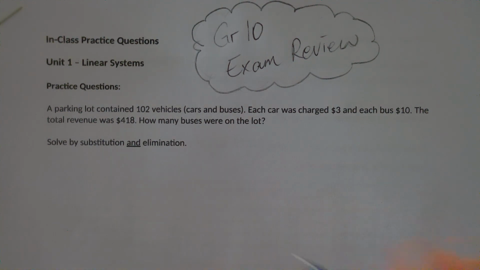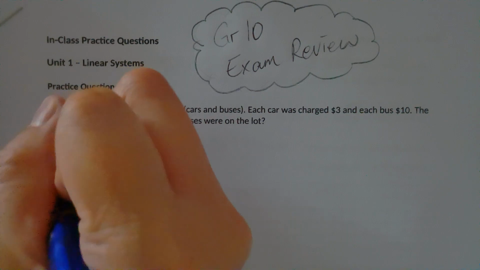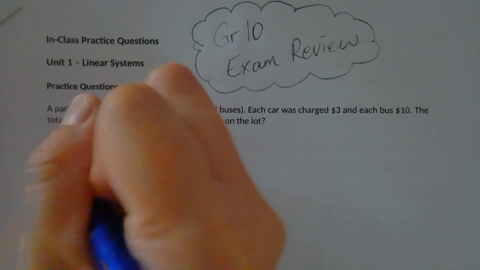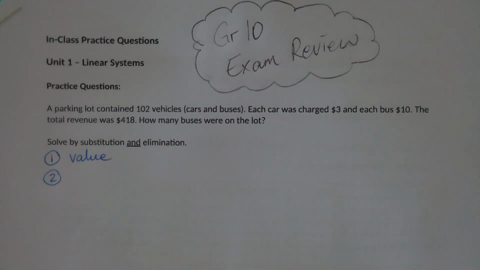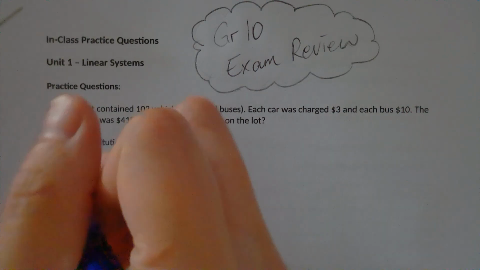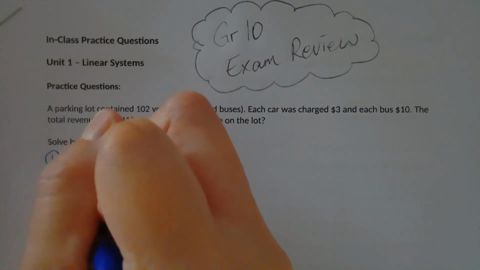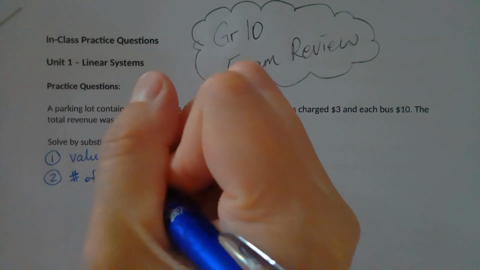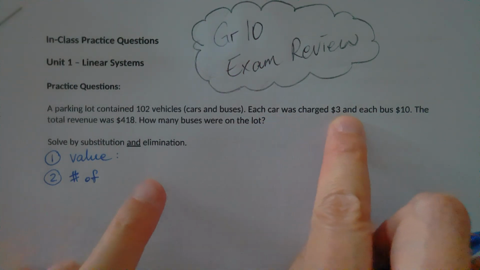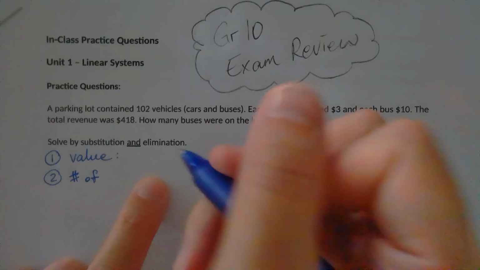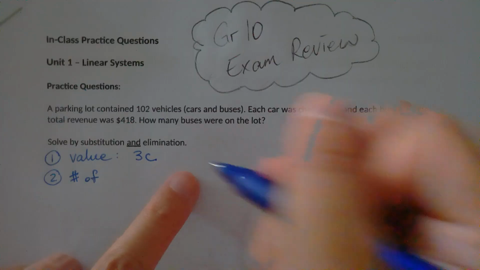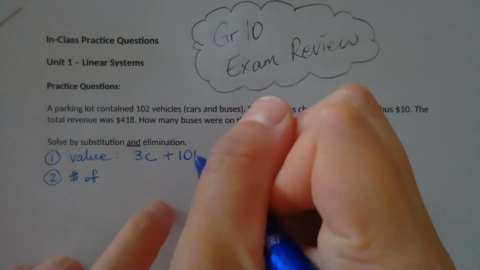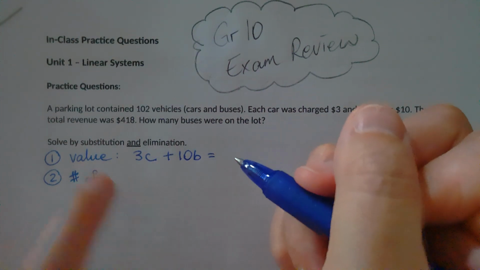All right. So when you build your two equations, remember the first equation that you want to build deals with the value, and the second equation deals with the number of. Okay, so for the first equation, if each car is $3, you have 3C, and each bus is $10, so you have 10B, and in total, it deals with the value.